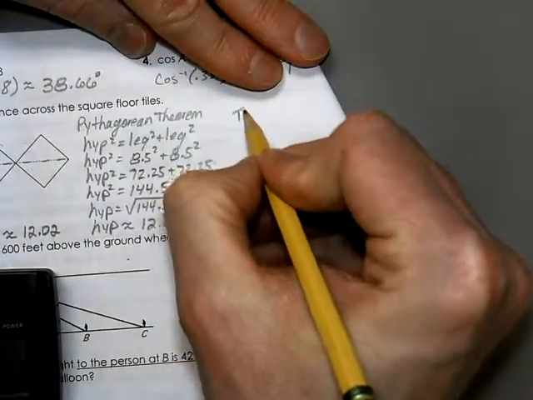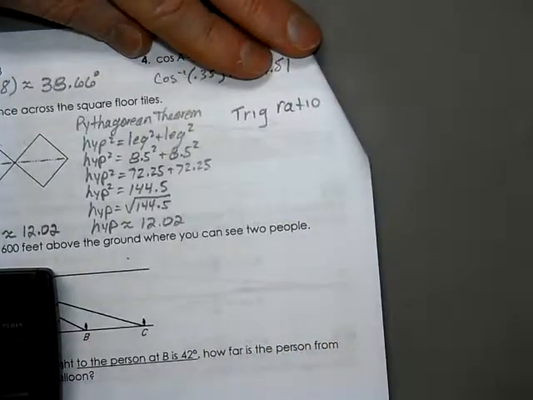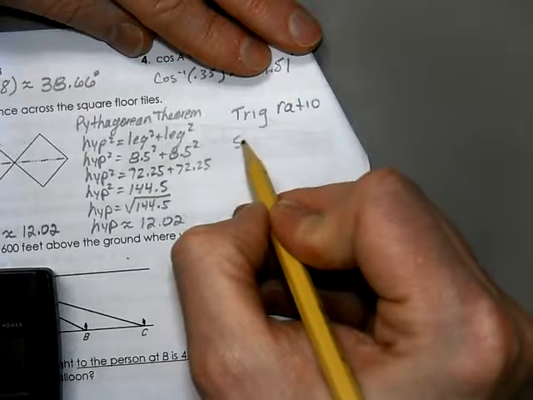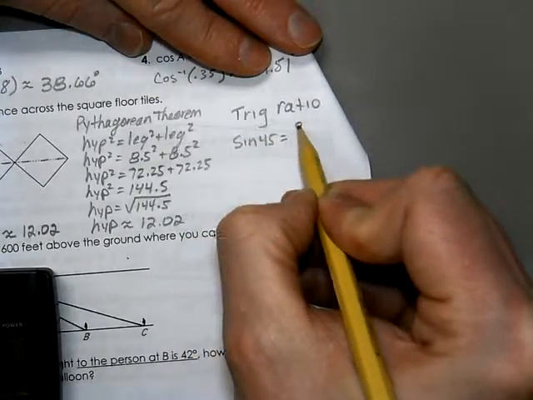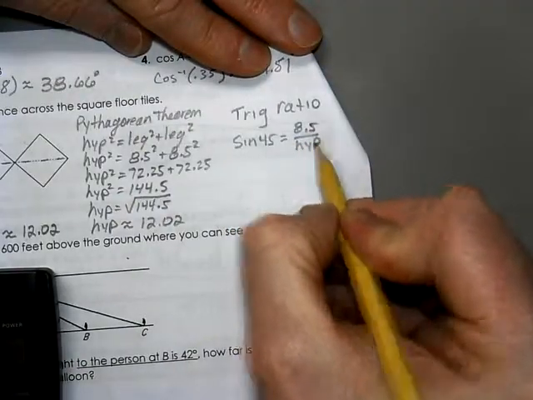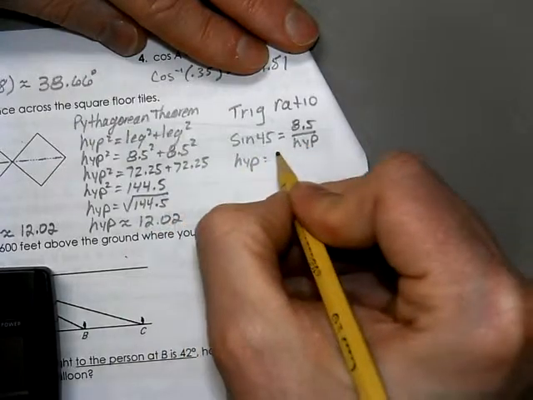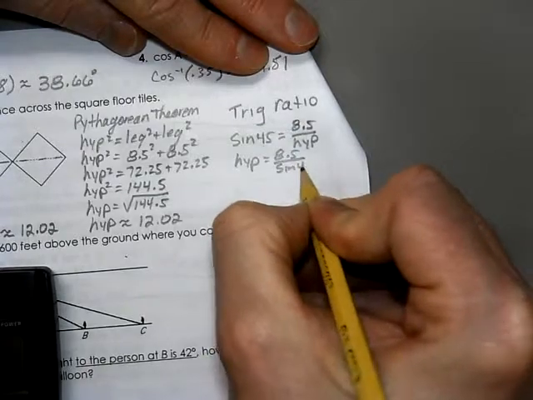So another way, we could use a trig ratio, which would be sine of 45 equals opposite divided by the hypotenuse. So we know the hypotenuse is going to be 8.5 divided by the sine of 45.